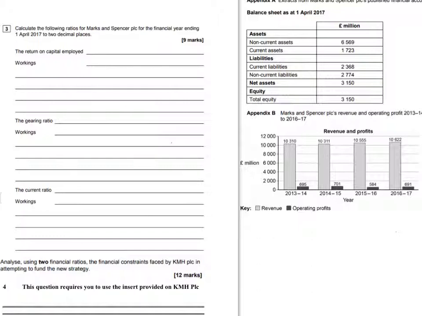The final question asks us to work out the current ratio, which is a liquidity ratio, and it basically tells us whether a business can pay its short-term debts or not. So again, we use the information on the right hand side, and because it's the current ratio, we'll just focus on the current assets and the current liabilities. So the formula for working this out is just the current assets divided by the current liabilities.